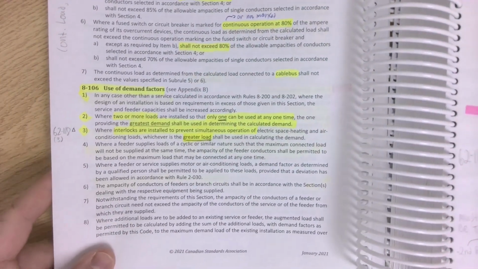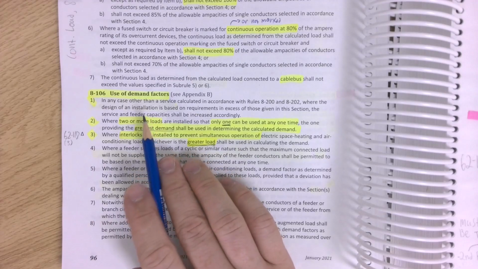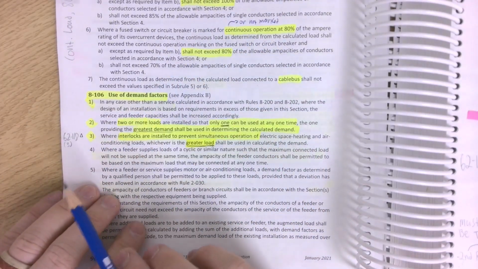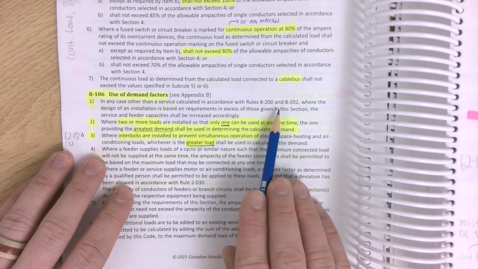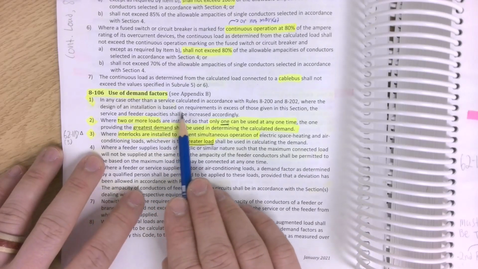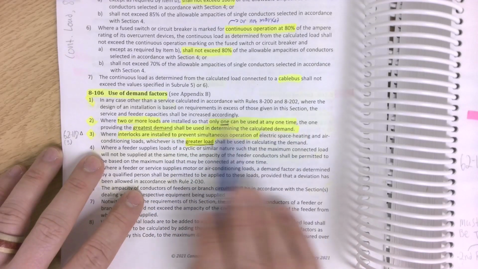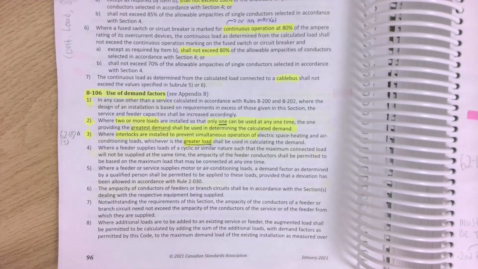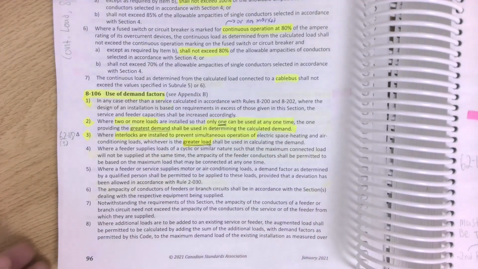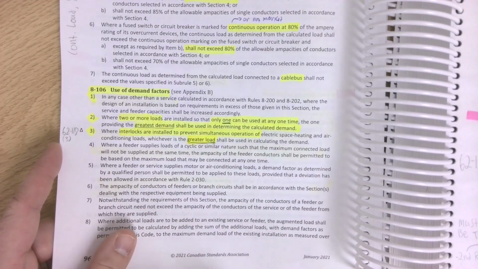Then we have 8-106 talking about use of demand factors. And so this is going to kind of start us down answering that question that I showed in the beginning. So in any case other than a service calculated in accordance with 8-200 and 8-202, where the design of an installation is based on requirements in excess of those given in this section, the service and feeder capacity shall be increased accordingly. So if we do a calculation and say, oh, this is the service we need, but let's say the customer says, no, my service needs to be much bigger, and here's the paperwork to prove it, then we just meet that requirement. That's kind of what that rule is saying. So we use our demand factors unless we're told otherwise, is another way to look at that.